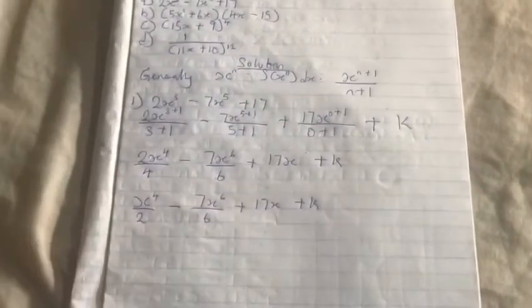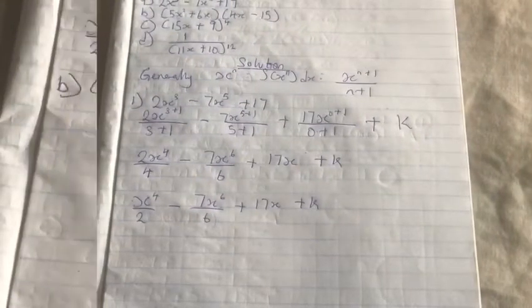So you can always press pause and go through it over again, or go back. If you expand, if you open the bracket, then you have the integration of 20x cubed minus 51x squared minus 90x dx.